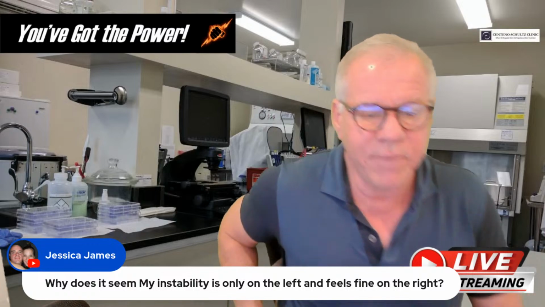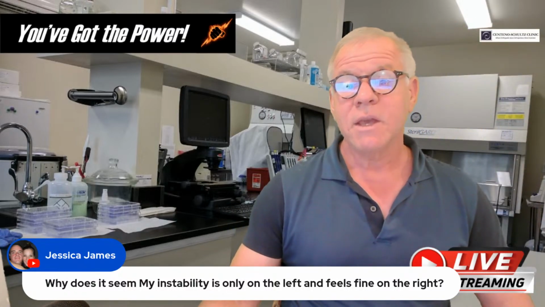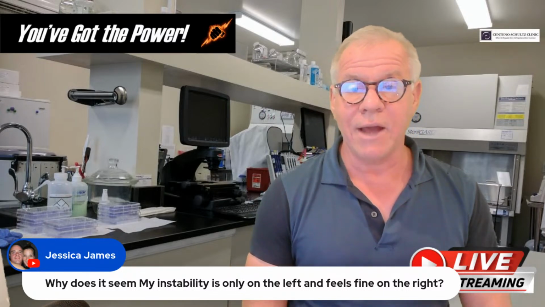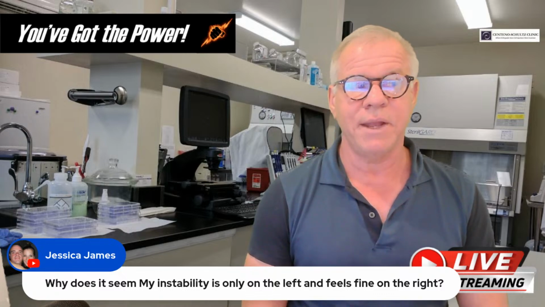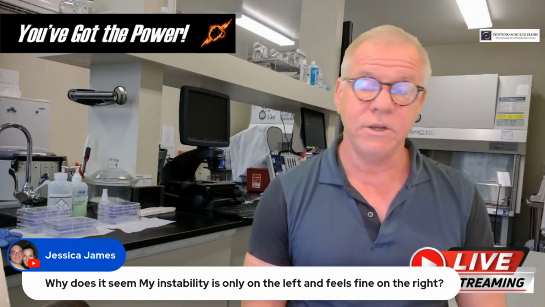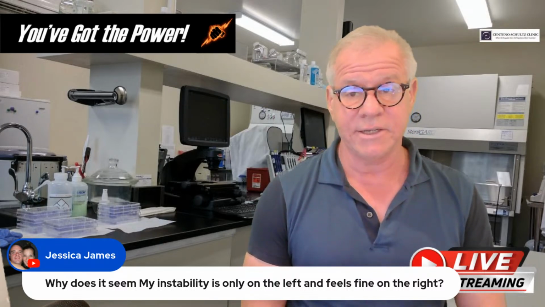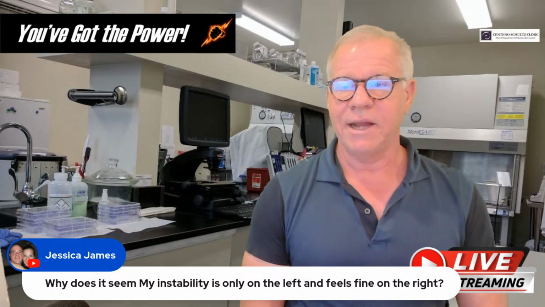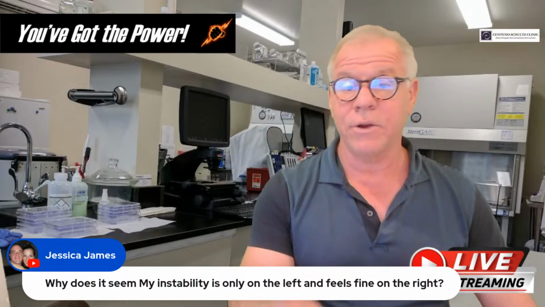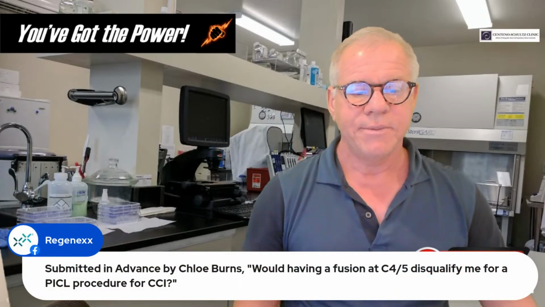Jessica, why does it seem my instability is only on the left and feels fine on the right? Jessica, that could be because we certainly see unilateral alar ligament injuries, meaning where we'll test the alar ligament on C1, C2 overhang and find that one side is fine and the other side is substantially loose. So it could be related to that, or obviously some other unilateral, meaning one-sided, ligament injury. That's just one example.